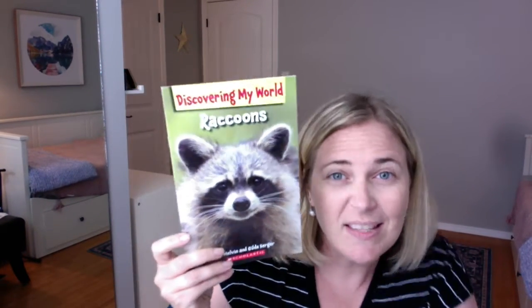All right, so this is a very quick book. It doesn't have a lot of words in it. It is a non-fiction book. It teaches us about real things. In this case, we're going to learn all about raccoons. I'm going to tell you a little story about raccoons. Raccoons are not one of my favorite animals.